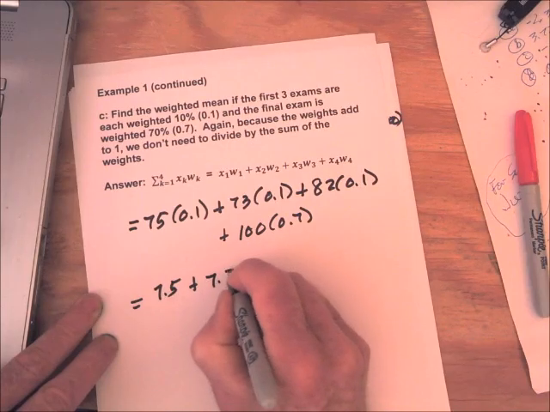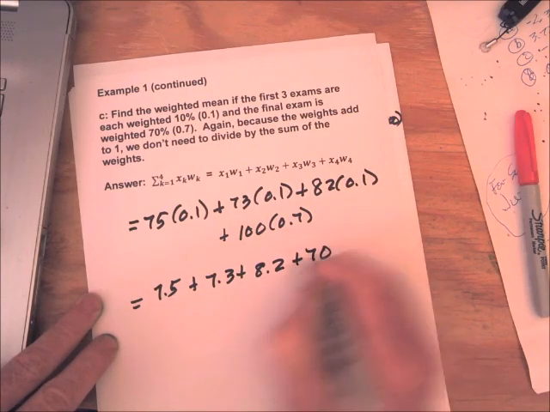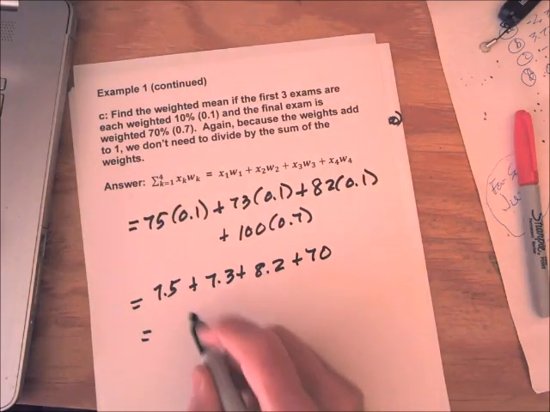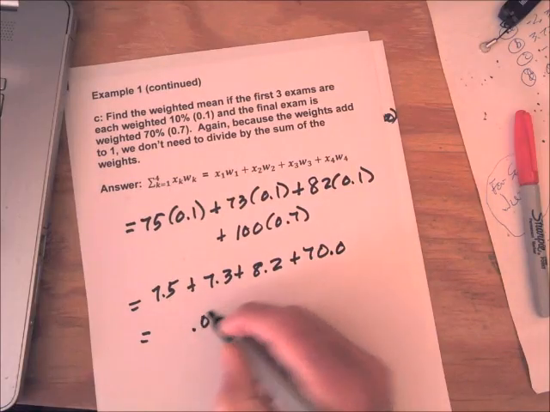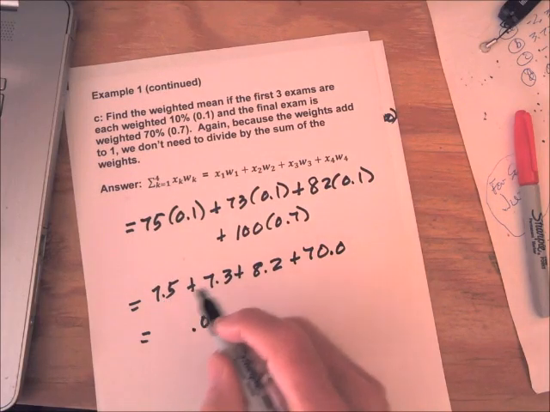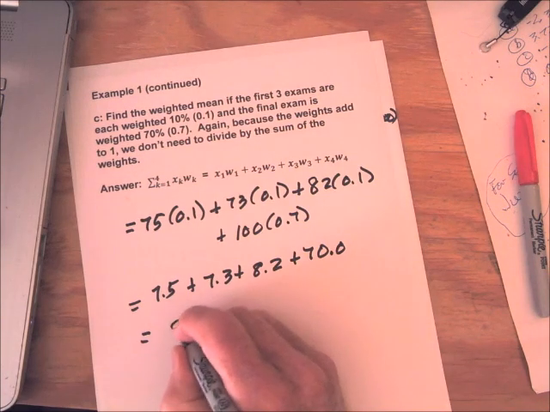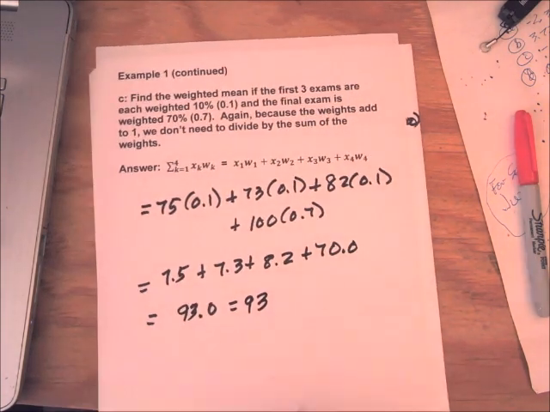So 0.1 times 75 is 7.5. This will be 7.3, 8.2, and 70. So 5 and 3 is 8, and 2 is 10. Put down this 70.0 if you want. Carry 1, 1 and 7 is 8, 15, 23, 93. 93.0 or just 93. Okay. So that's under that weighting system.